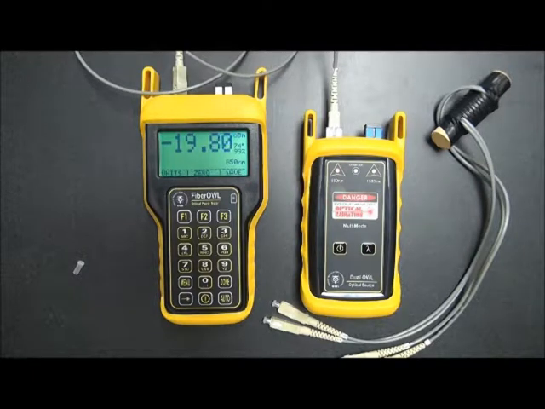Okay, now you can see that this cable is reading around minus 19.8 dBm. This is actually an acceptable reading for this type of cable. For any multimode reference cable, we want it to read around minus 20 dBm, but that is for a mandrel wrapped cable. Since we're not mandrel wrapped with this cable, we're reading a little bit higher. Reading a little bit higher with a straight cable like this is okay.